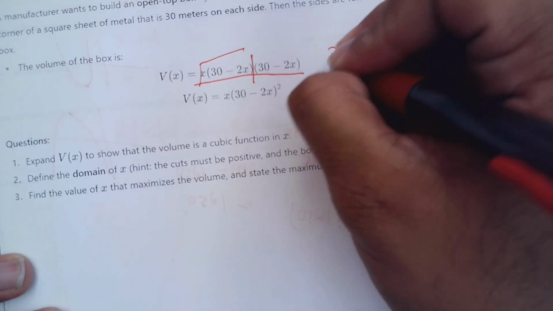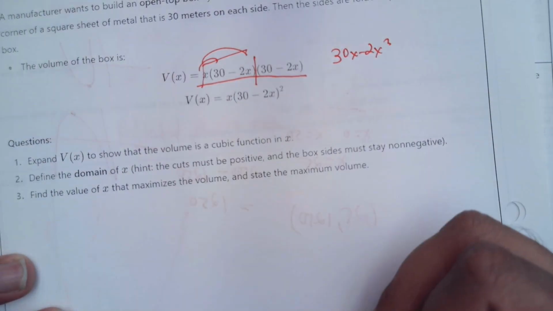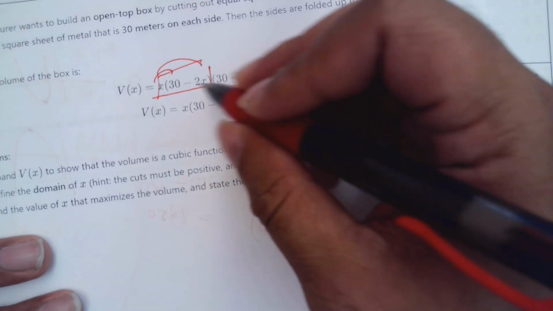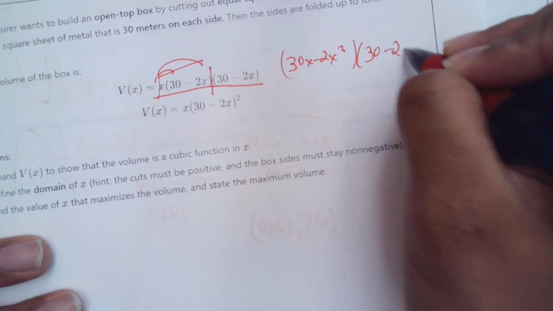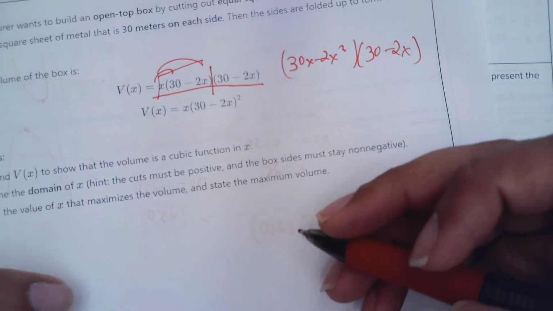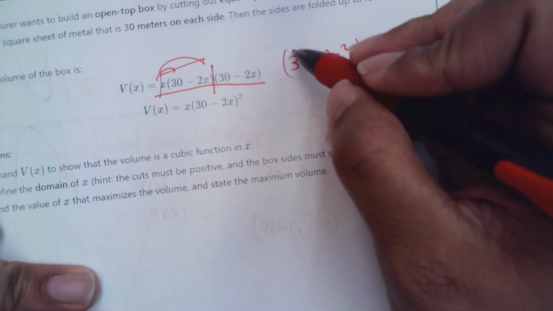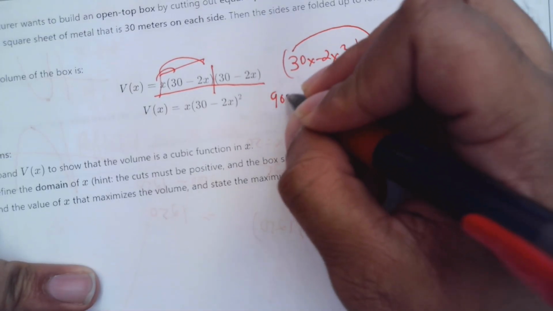How can I distribute that? I get 30x minus 2x squared. I just distribute the x. Then I remove this wall, and I bring my best friend in: 30 minus 2x. Now I FOIL this. 30x times 30 is 900x.